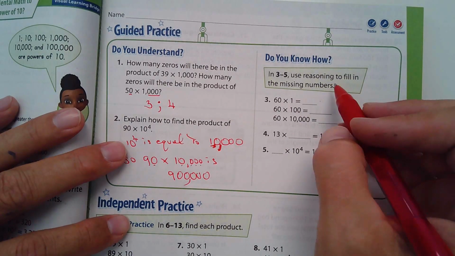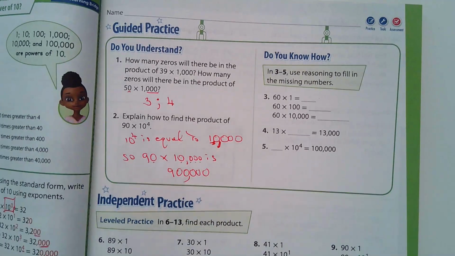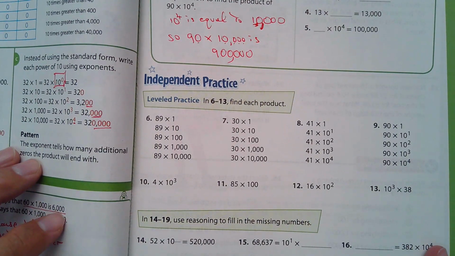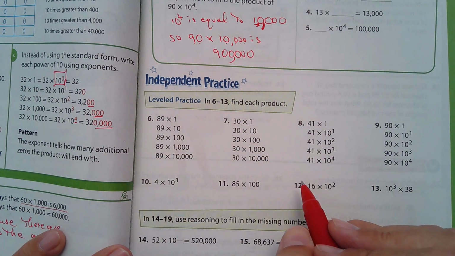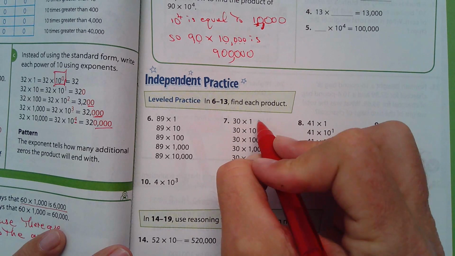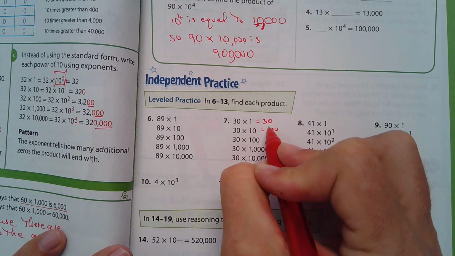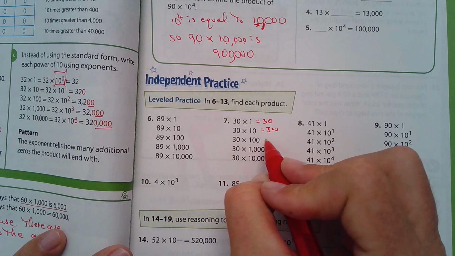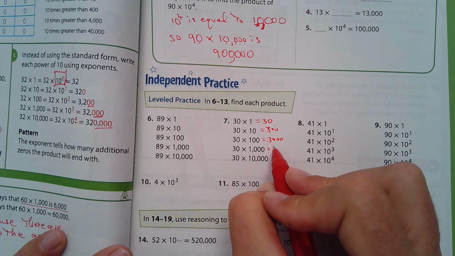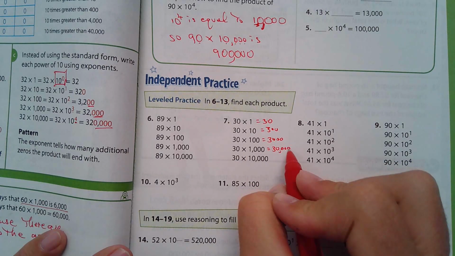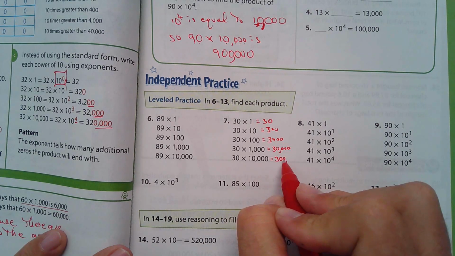Use reasoning to fill in the missing numbers. You guys can do these. That's easy. Number 6. These are easy too. Let's see here. Let me do this one. 30 times 1 equals 30. 30 times 10 equals 300. 30 times 100 equals 3,000. 30 times 1,000 equals 30,000. 30 times 10,000 is 300,000.